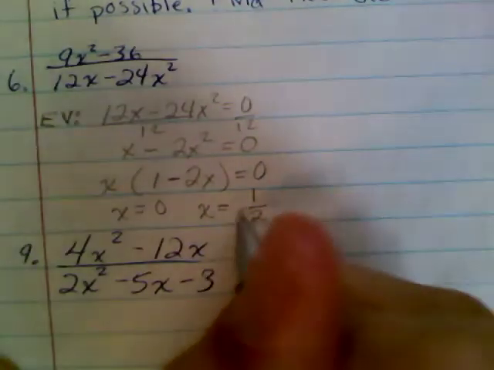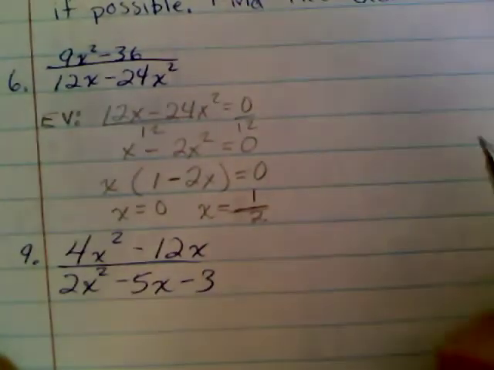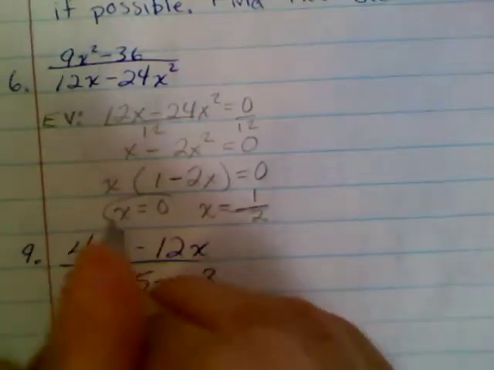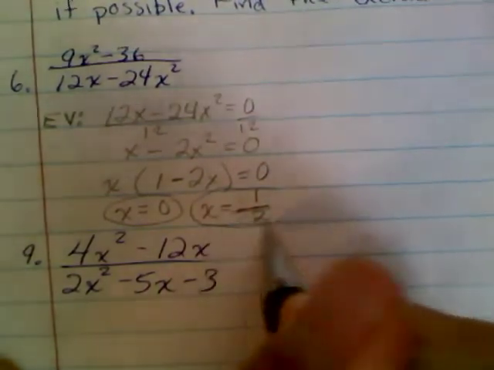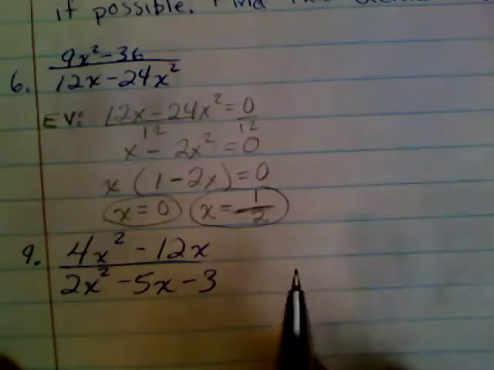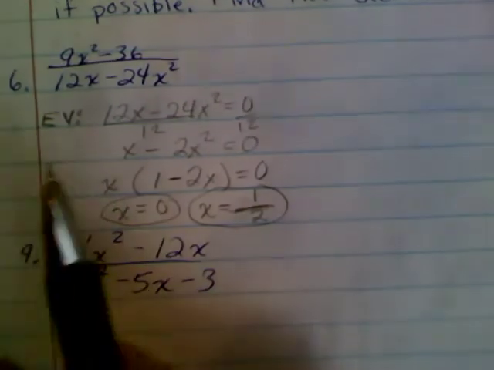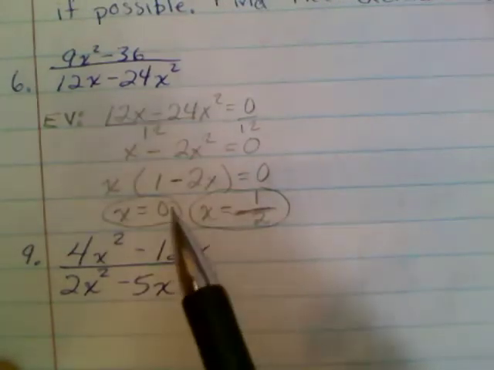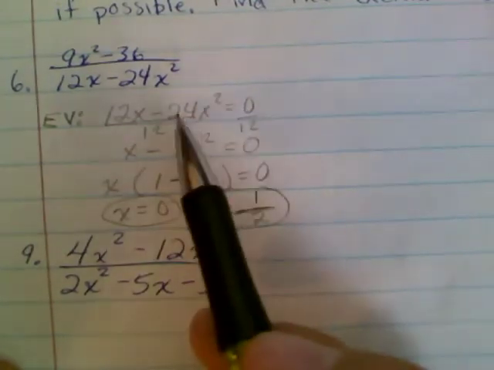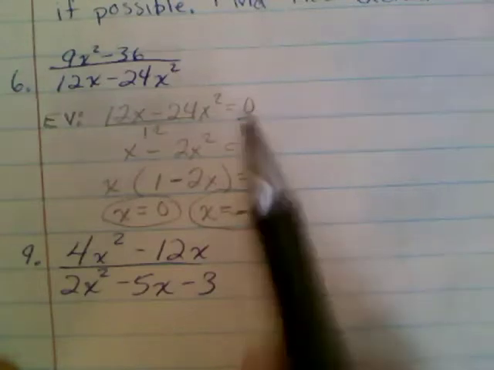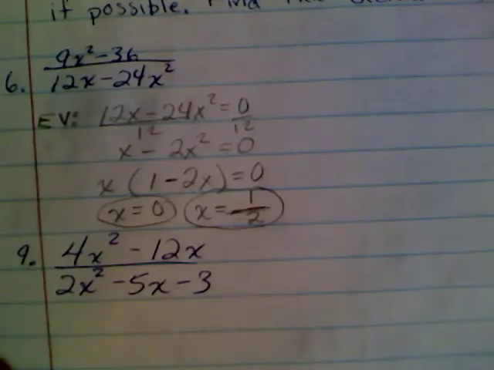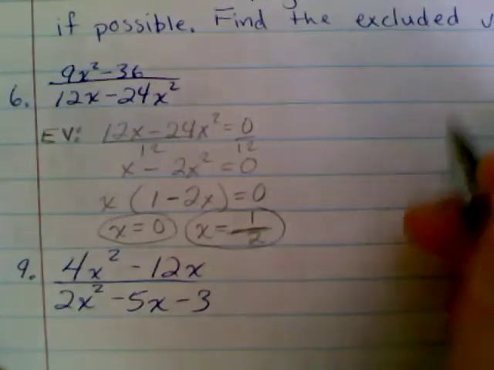And of course, you might have to show a little bit more work than I did, but here are your two excluded values. Okay, those are not the solution to the question. Those are the numbers that x cannot be. They cannot be those two numbers because those two numbers would make the denominator equal to 0. Okay, so now let's go back and simplify the expression.